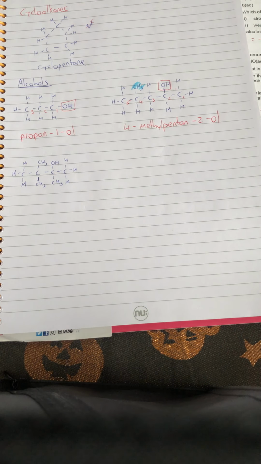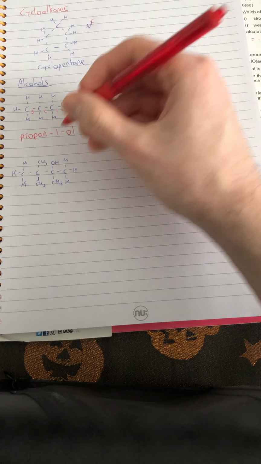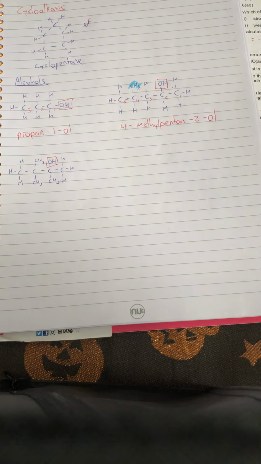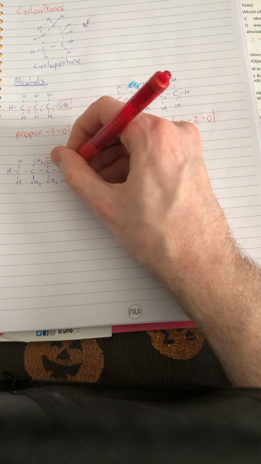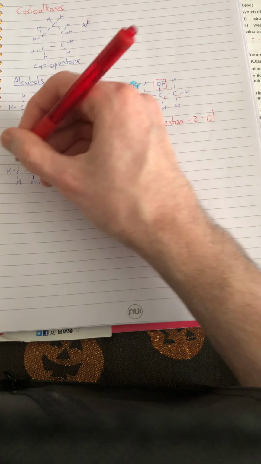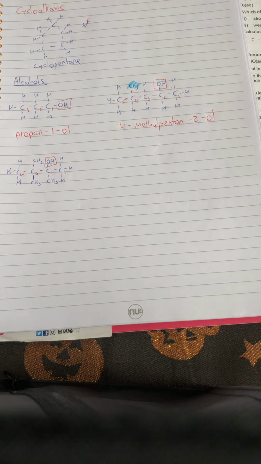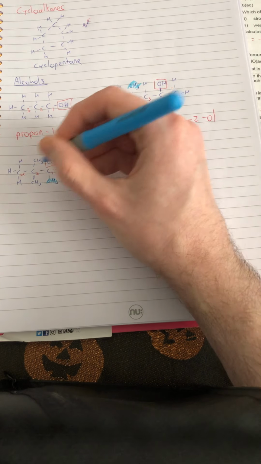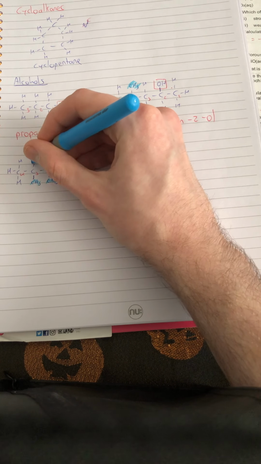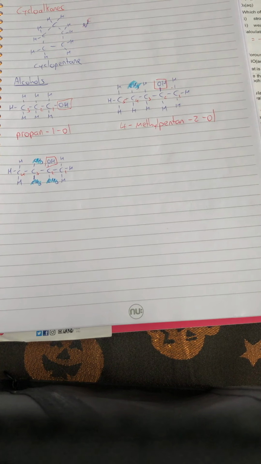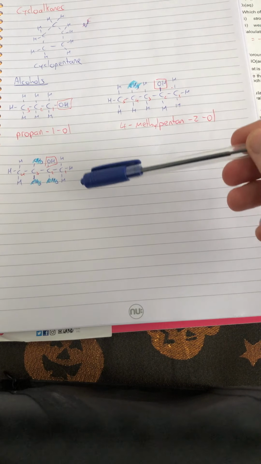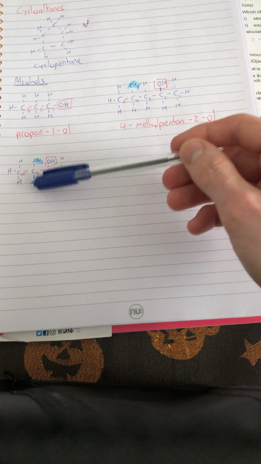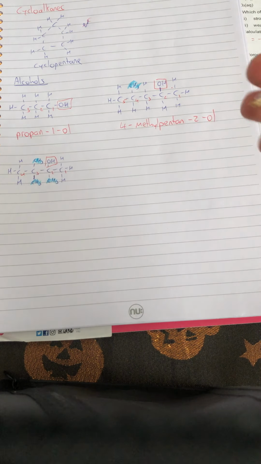So let's try and name this. Again, we start from the side closest to the functional group, which is our OH. So that would be the right side. So 1, 2, 3, 4. We've got branches on carbon 2, carbon 3, and also carbon 3. Okay, so they're all the same, which is why I've highlighted them the same colour. Yeah, they're all methyl.